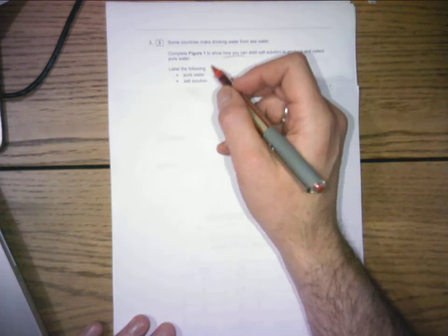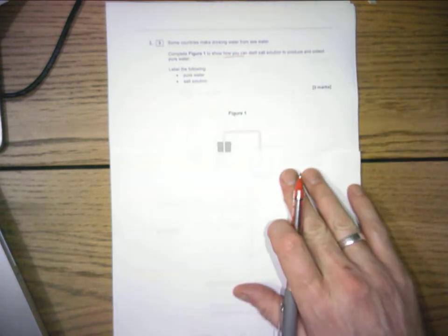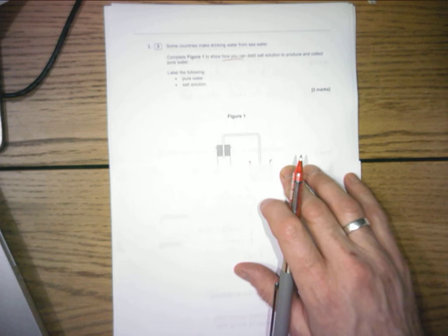Fabulous. Some countries make drinking water from seawater. Yes, they do. Complete figure 1 to show you how you can distill salt water to produce and collect pure water. Label the following: pure water and salt solution. Okay, so they start you off with a bit of the diagram, which confused most people and expected you to do a simple distillation apparatus out of it. I don't think this is a great question because there's clearly no room to put a condenser in there, but you didn't actually need to put a condenser in there, as it turned out.